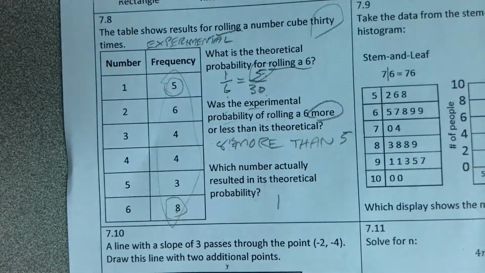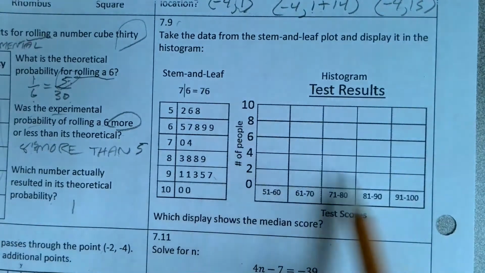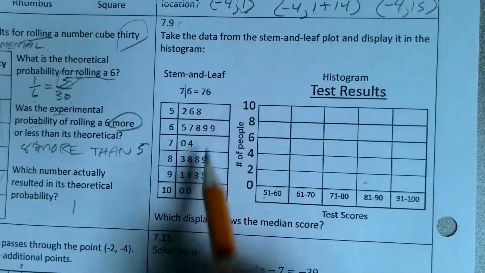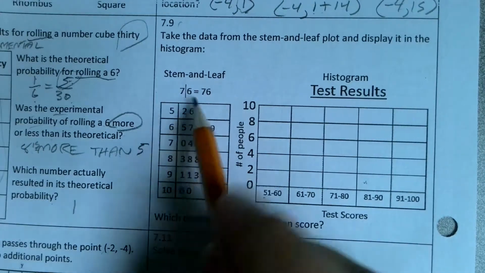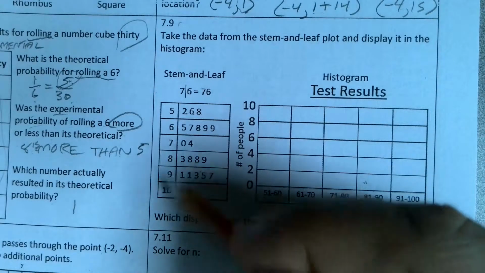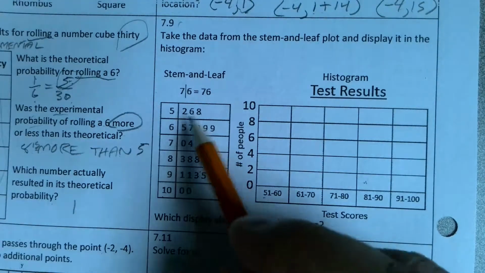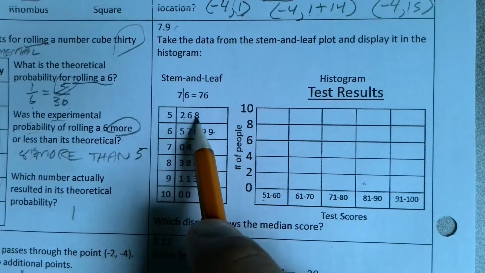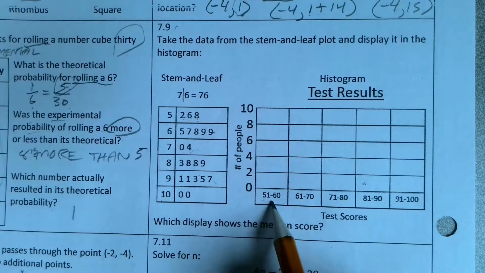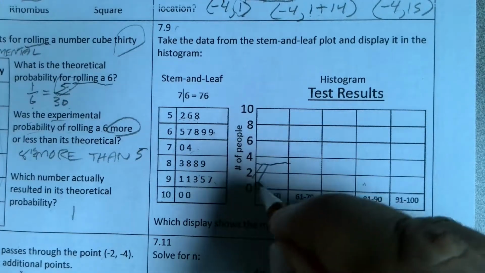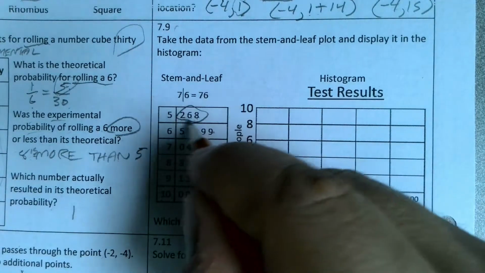All right, over here. I do have a video for how to create histograms from stem and leaf plots. So 51 to 60. Okay, so we talked about how to read these in class. This is 52, 56, 58. This is always your tens digit, or in this case tens and hundreds, and then the ones digit is the leaf, it's known as. So this is 52, 56, 58. So that's 3 pieces of data that are in the 51 to 60 zone. So I'm going to go ahead and shade up 3. So that was these 3.